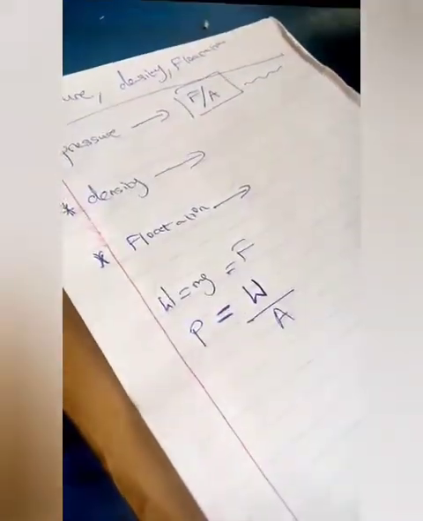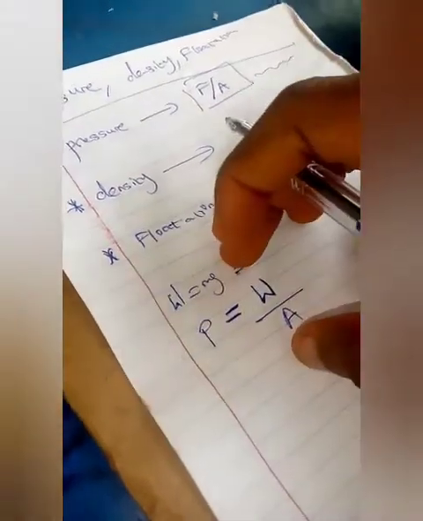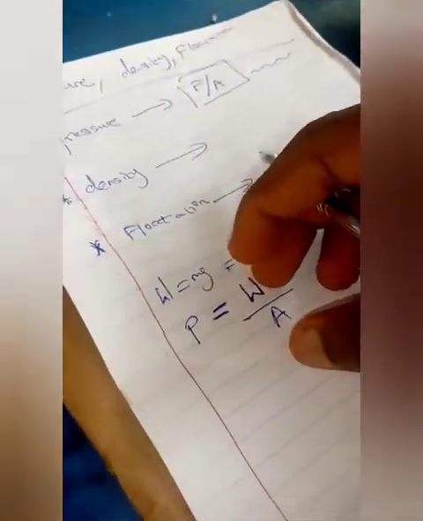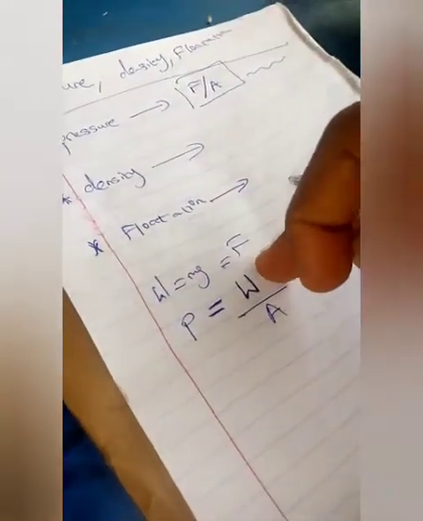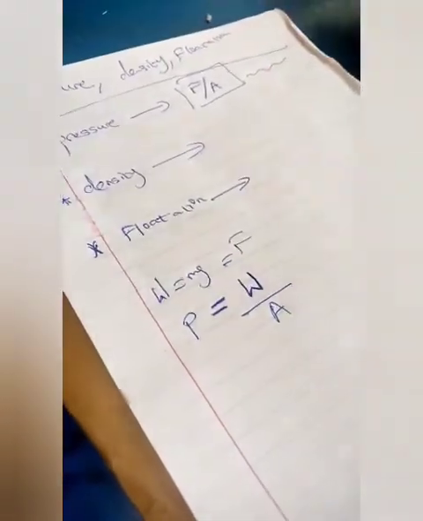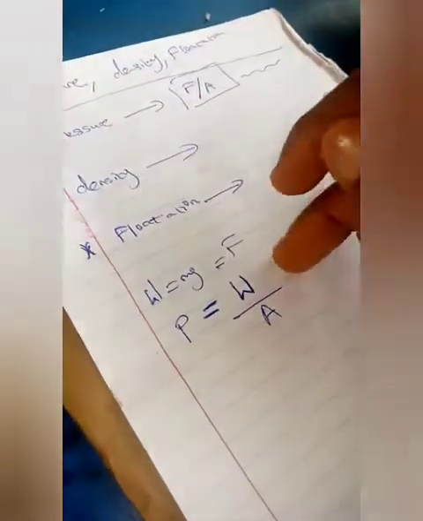you take your weight divided by the area. That is your pressure on the ground. If you want to calculate it, you just have to know your weight and the area of your shoe. That is enough to know the pressure you exert on the ground. So you can play with this. Do some kind of experiment for yourself and play with this formula.